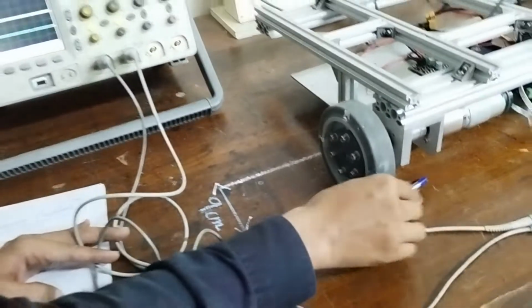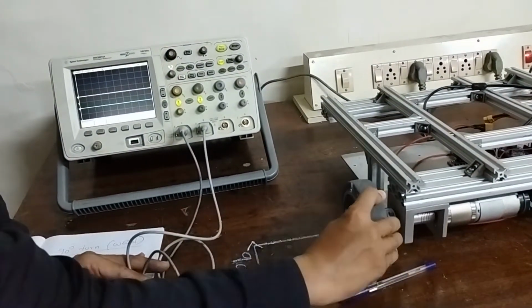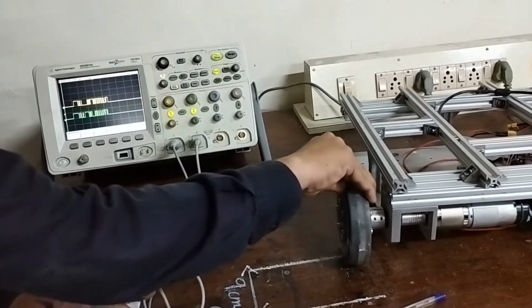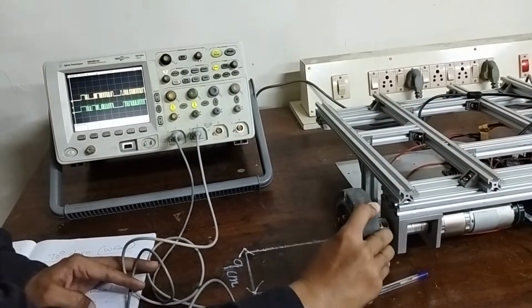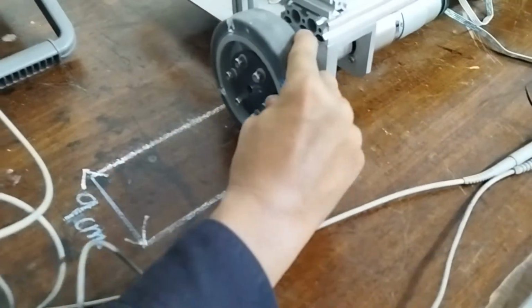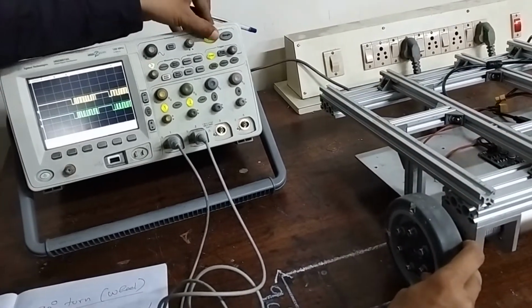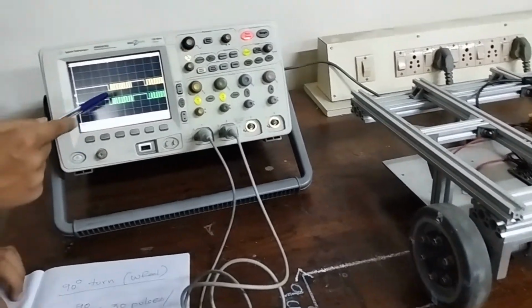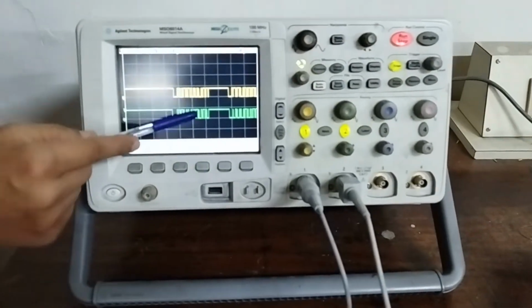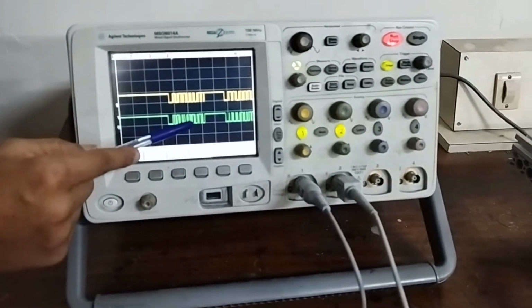I am going to make a 90 degree movement forward, then I am going to make a 90 degree movement in reverse. Both the forward and the reverse 90 degree movements will help us to get the pulses from the encoder.